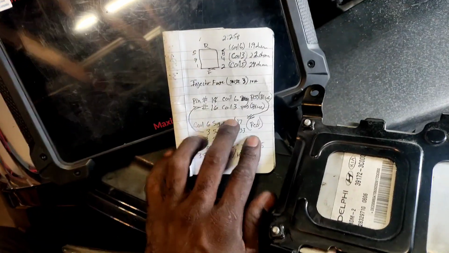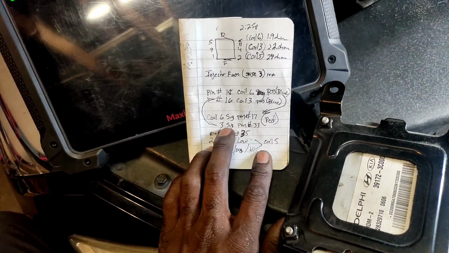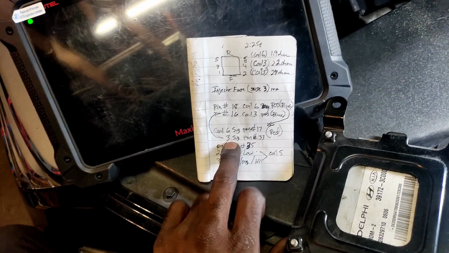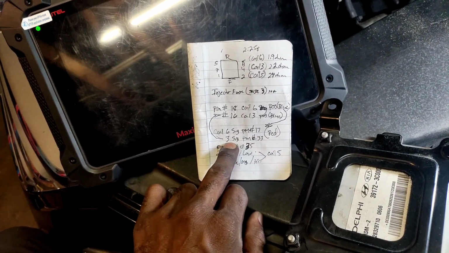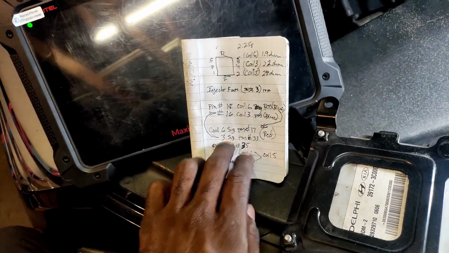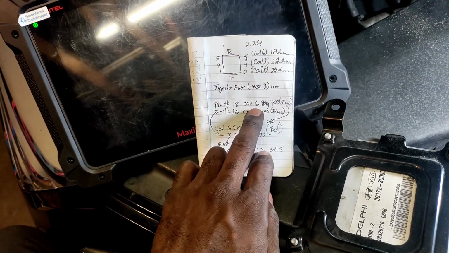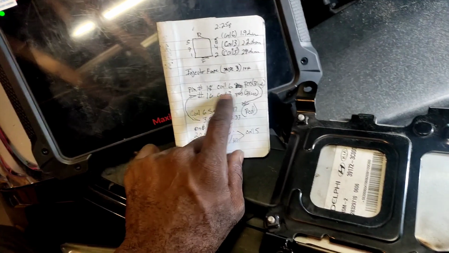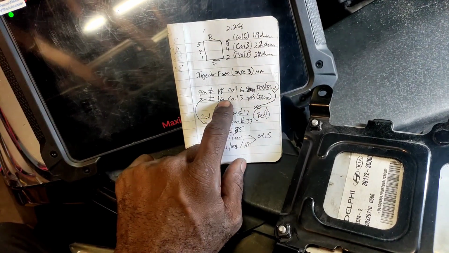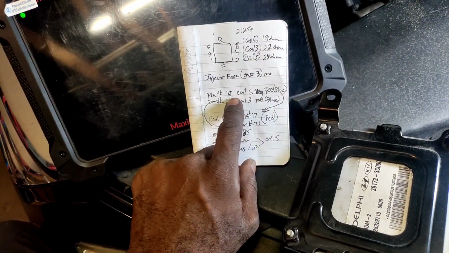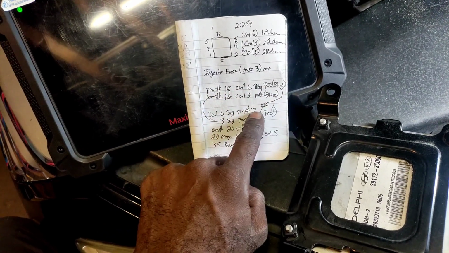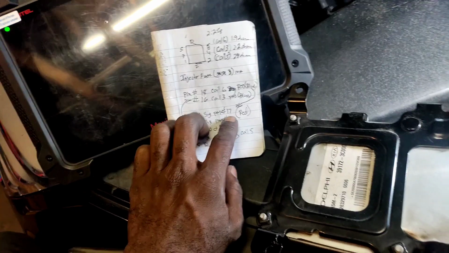And I'm going to show you that with pin number 16 and 33, which is our number 3 injector coil. And what I'll do also is hook up on number 6 and show you the difference, which is pin number 18 and 17.